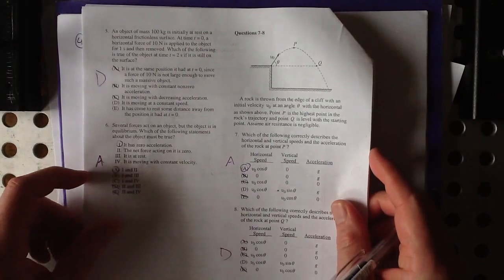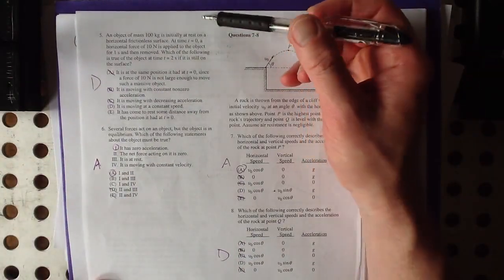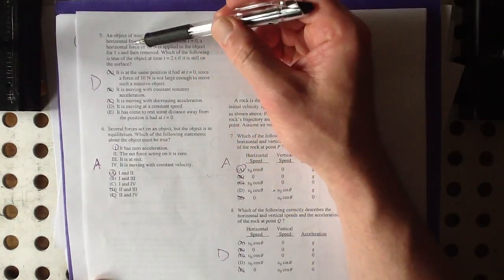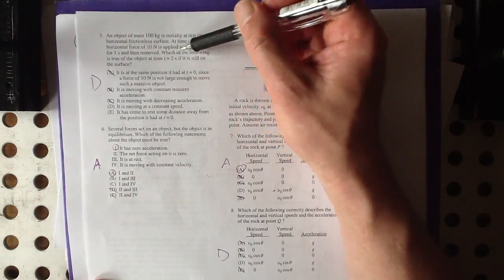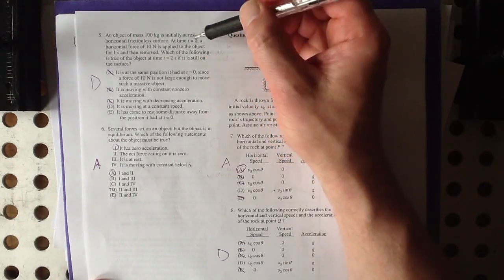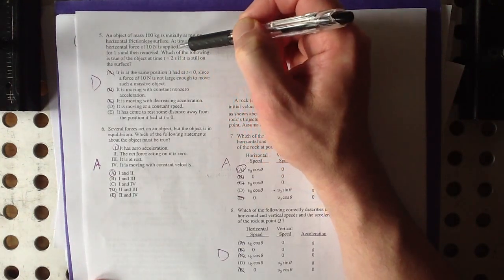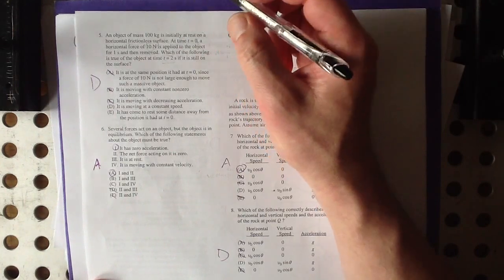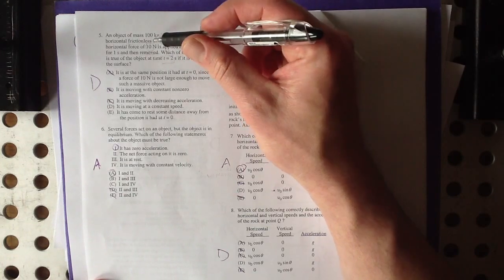Number 5, we have an object of mass 100 kilograms initially at rest on a horizontal frictionless surface. At time t0, a horizontal force of 10 newtons is applied to the object for 1 second and then removed. Which of the following is true of the object at time 2 seconds? Let's see. So from time 0 up to time 1, there's a force acting on it, and then it's removed. So in other words, at t equals 2, there's no more force acting on it. So which of the following is still true if it's on its frictionless surface?